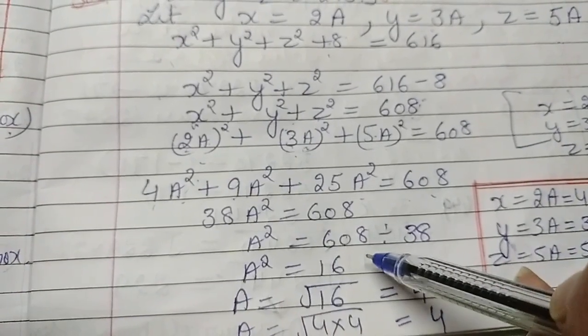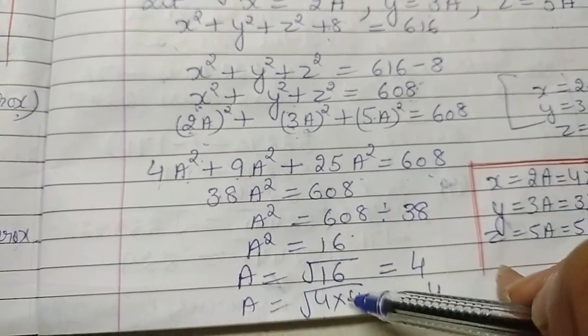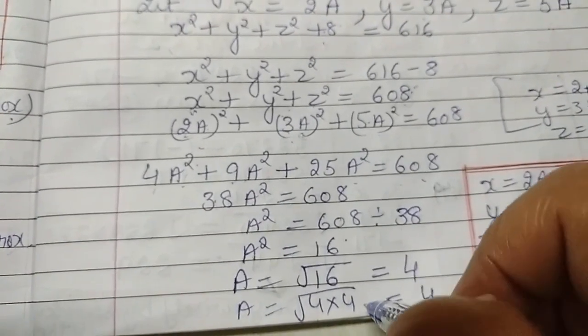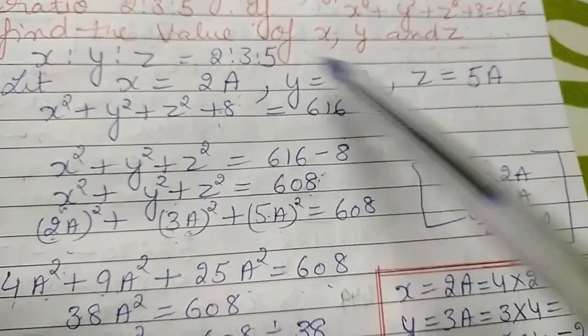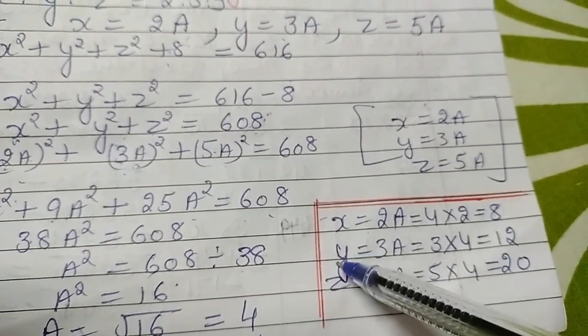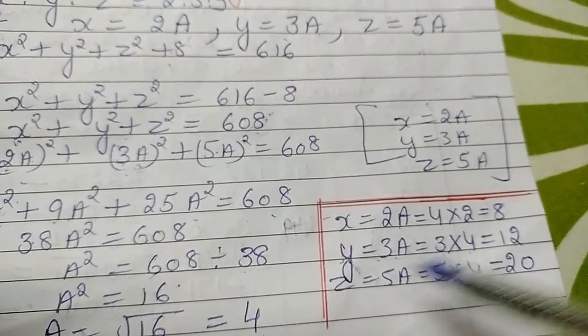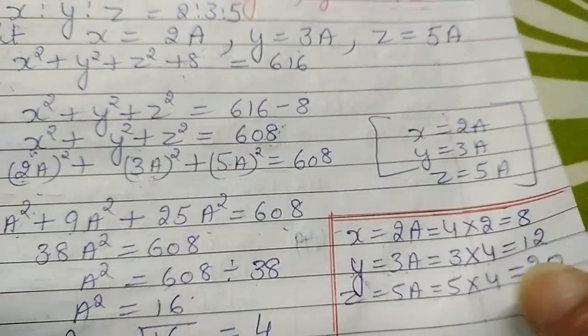a square is equal to 608 divided by 38, which gives you 16. Taking the square root of 16 gives you 4. Whatever value of a you get, you apply it back here, here and here. So x is 2a, 2 into 4 is 8, y is 3a, 3 into 4 is 12, and z is 5a, 5 into 4 is 20.